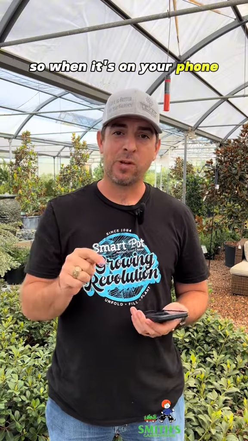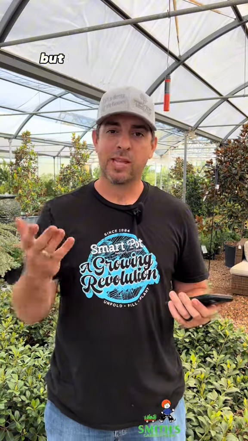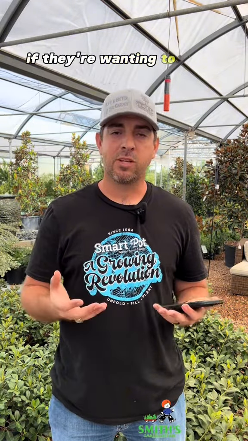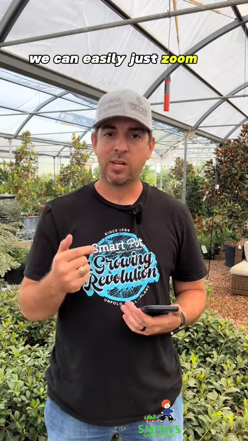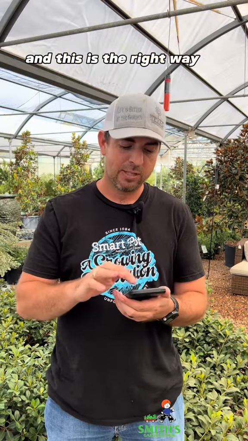When it's on your phone, you want to use Google Earth. If it's on a desktop, either one works, but I like to use Google Maps on the desktop. Now we use this for measuring people's yards. If they're wanting to know how much pre-emergent they need to put down on their lawn, we can easily just zoom in on their house and measure the square footage of their yard. And this is the right way to do this.